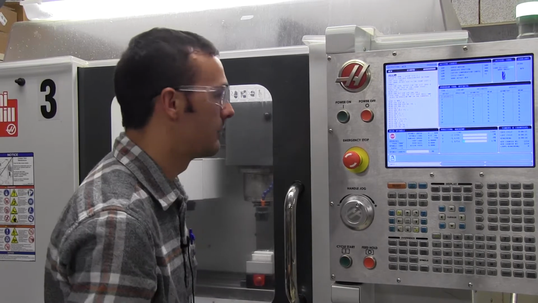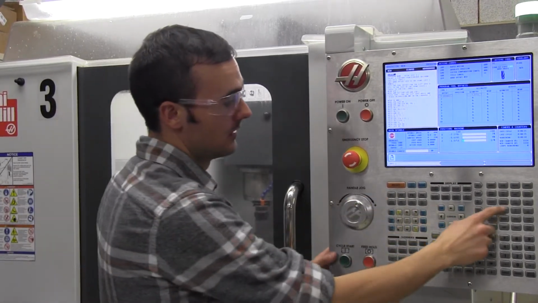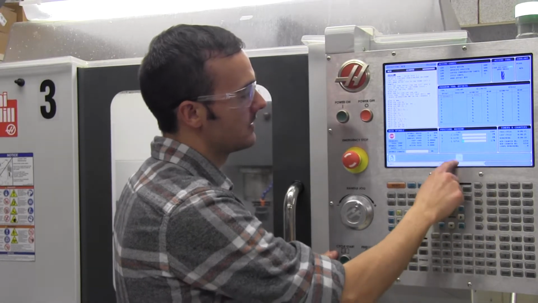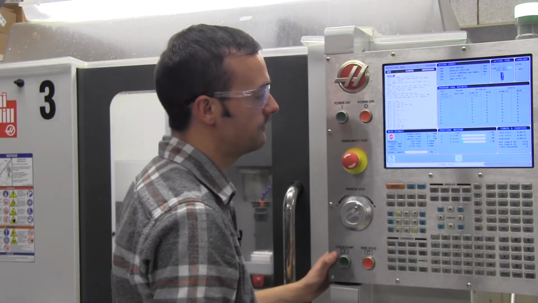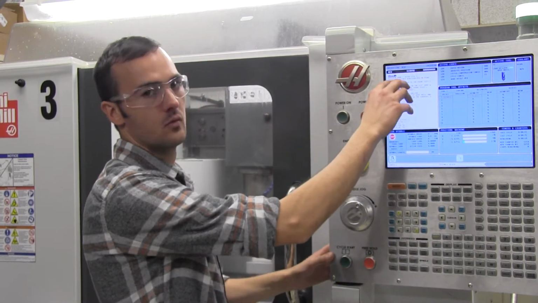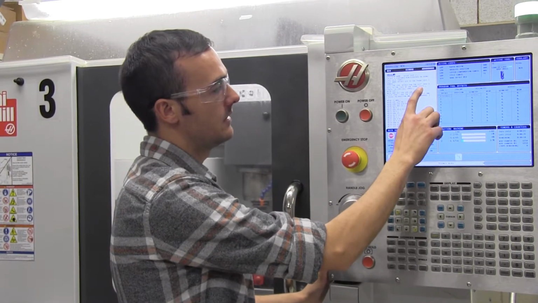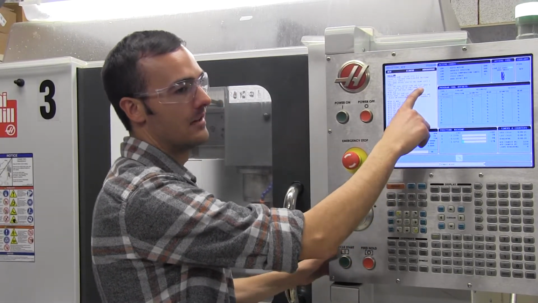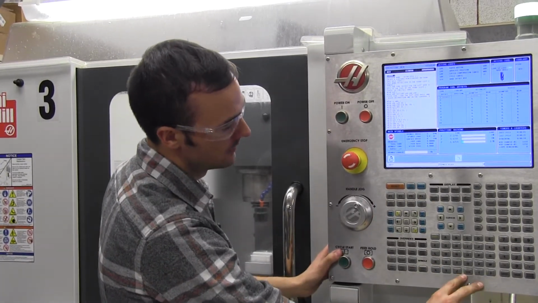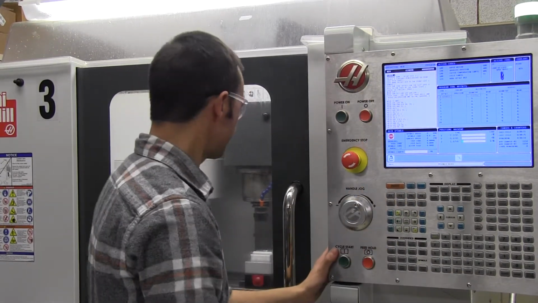So this is where it's really important. We do our 2-thumb rule. We're going to set it in single block. So I'm going to press single block. You can see single block comes up on the screen. And that just means every time I press cycle start, it's going to go line by line, or block by block, where the semicolon stands for an end of block, or EOB. It's going to go line by line.